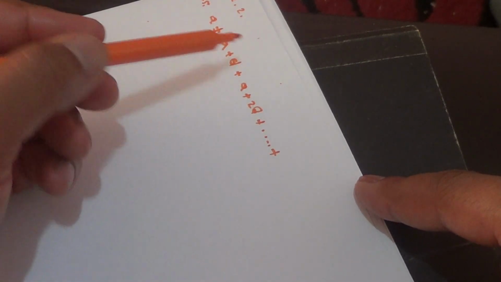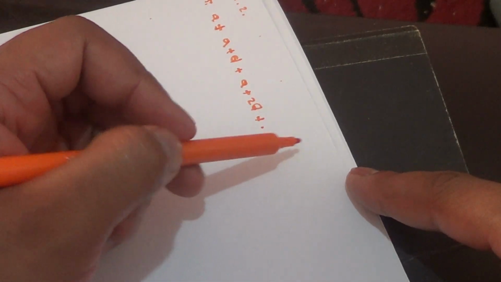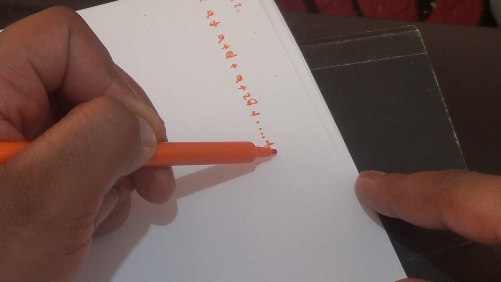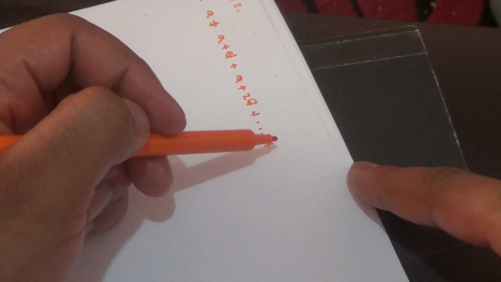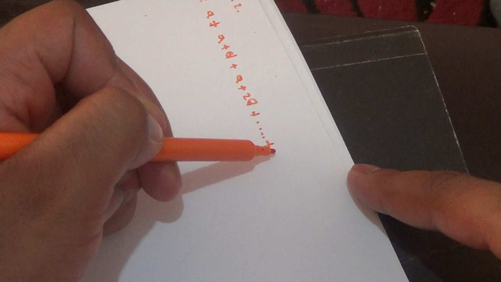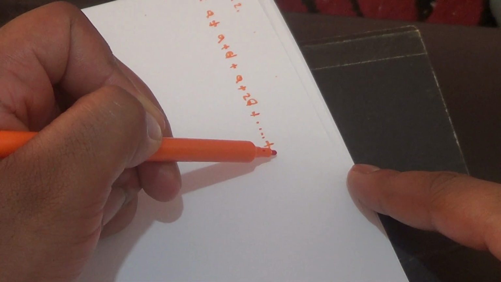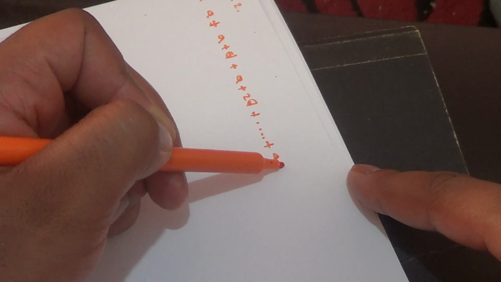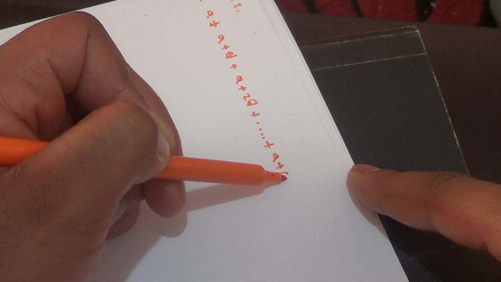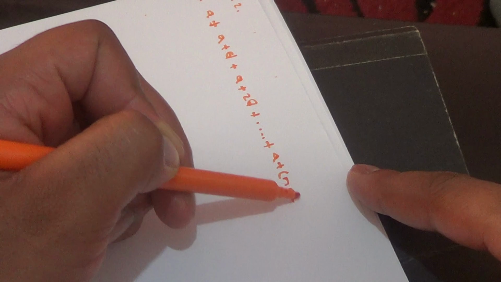Now we started with 3 terms, so let's do the last 3 as well. So the last 3 will be, wait a minute, what is it going to be? It's going to be a plus n minus 2, right?